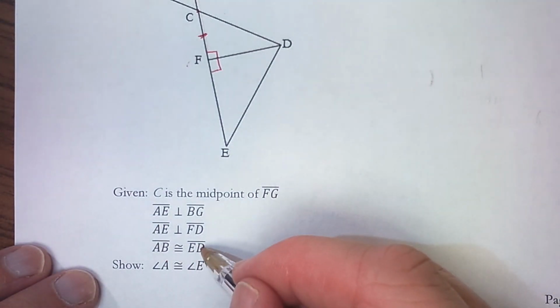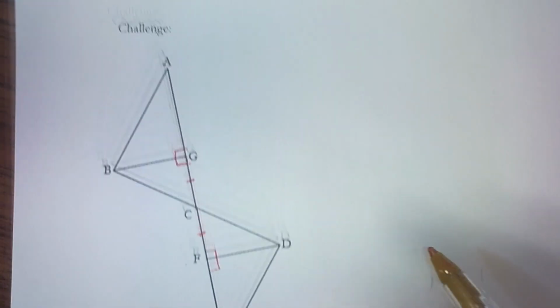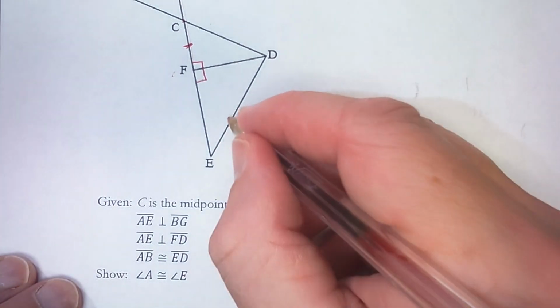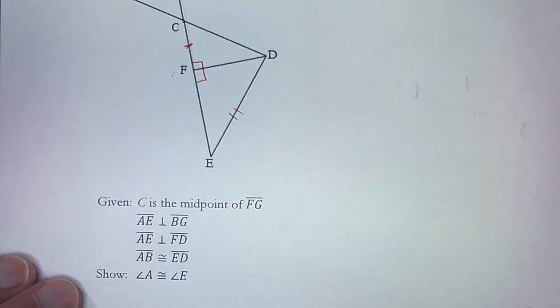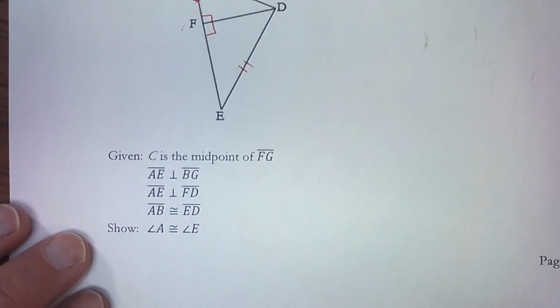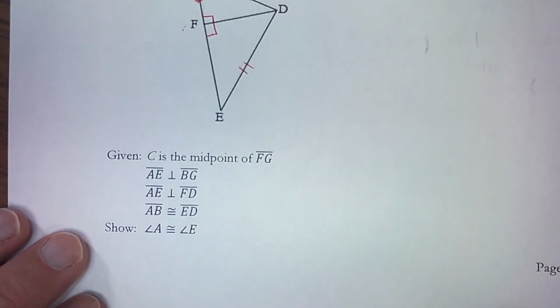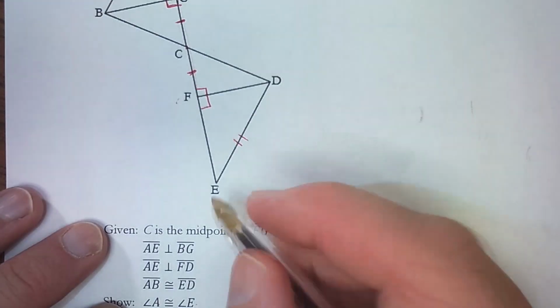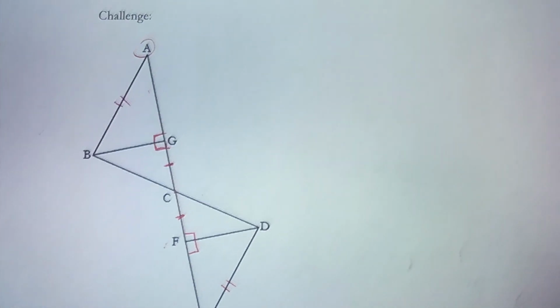I know that AB is congruent to ED. Now, given all of that, I need to be able to show that angle A is congruent to angle E.